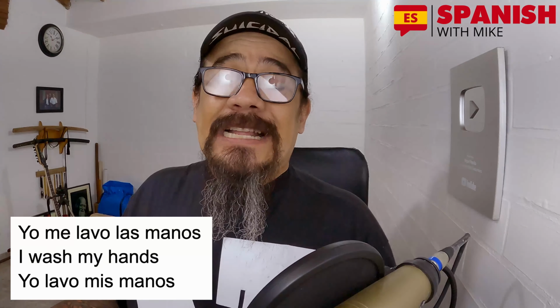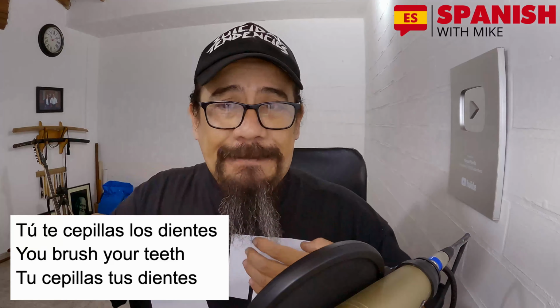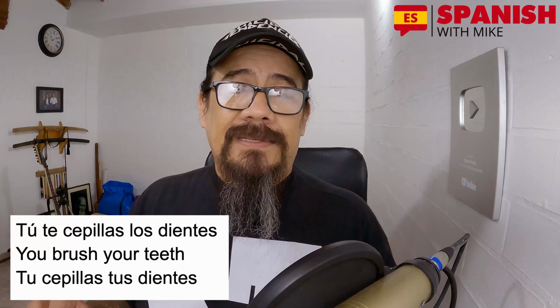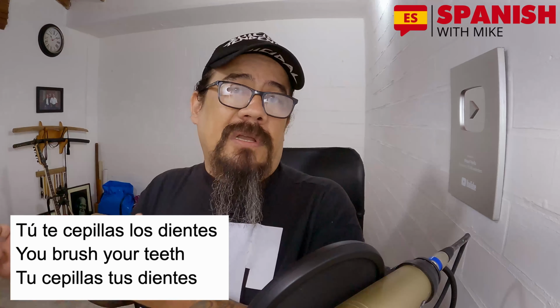That's the way we say that in a natural way. In the case of you brush your teeth, tú cepillas tus dientes would be the literal translation. We say te cepillas los dientes. So we are using the reflexive pronoun te, indicating that the subject tú is performing the action on itself.